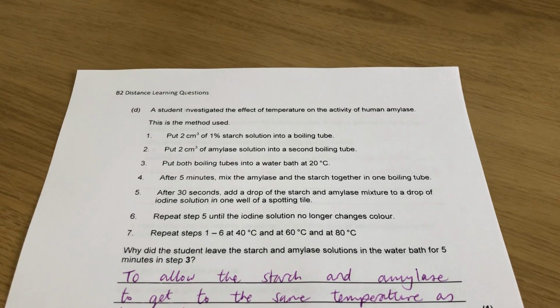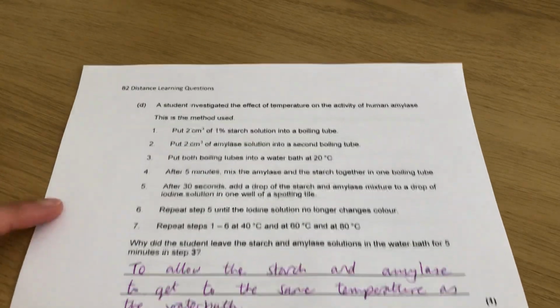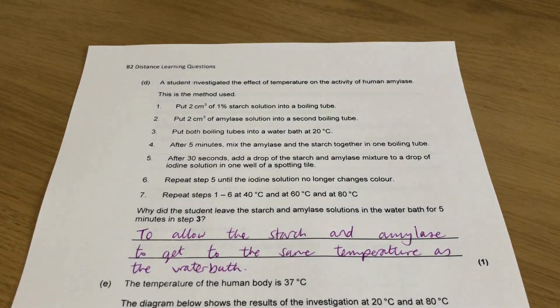Why did the student leave the starch and amylase solution in the water bath for 5 minutes in step 3? Because it's one of those things, it's like when people put a thermometer into a liquid and expect it to get to the temperature straight away. We've got to give it time to get to the temperature of our solution. So 5 minutes actually allows that liquid inside the boiling tube to acclimatise to the temperature of the water bath, which is 20 degrees C.